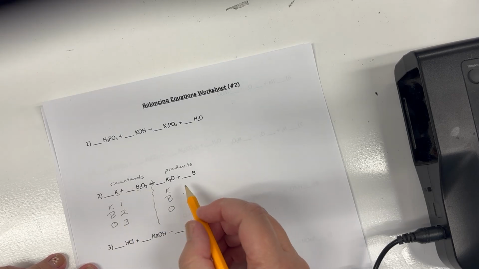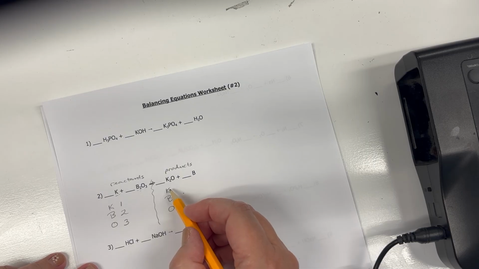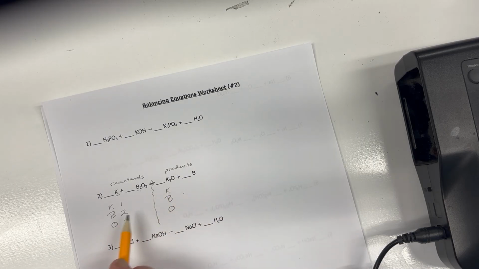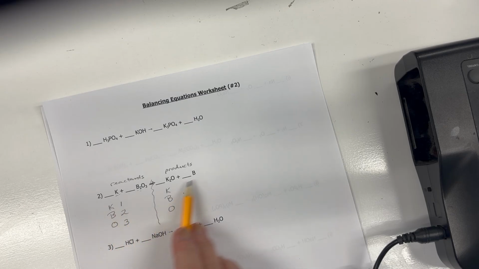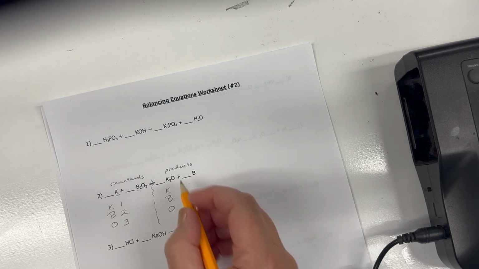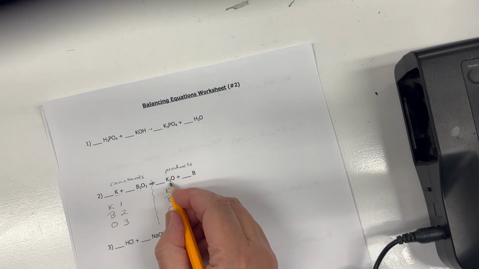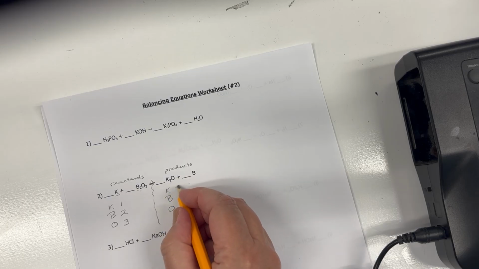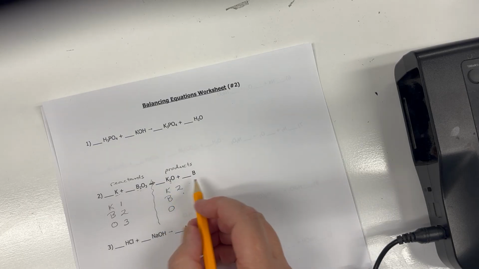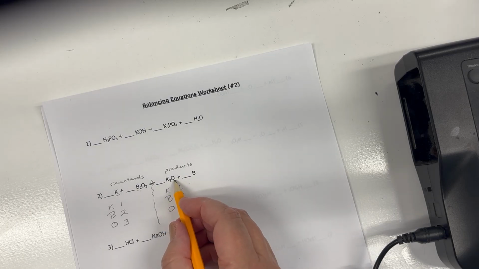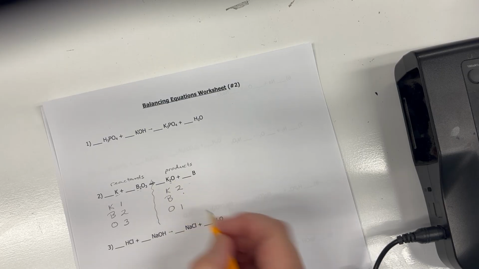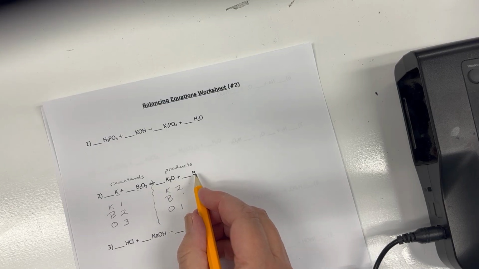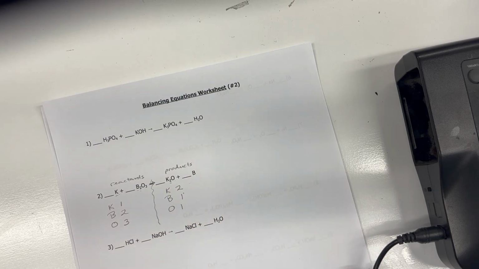Okay, then when it comes to the product side, we start counting over because we need to make sure we have the same number of atoms of each element on the product side as the reactant side. So here there's a subscript of 2 on the potassium, so there's 2 potassium atoms. Oxygen, there's no subscript, so there's just one of those guys. No subscript on the boron, so there's one of those guys. Okay, and then we ask ourselves, is it balanced?